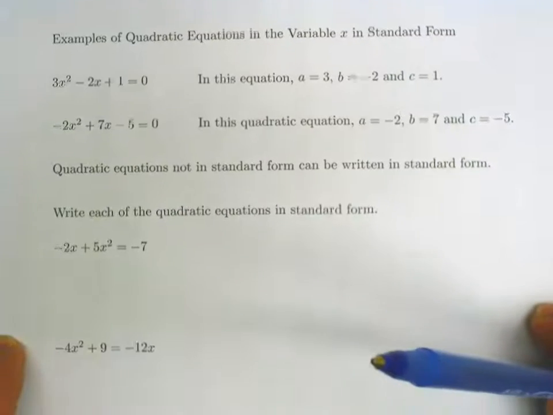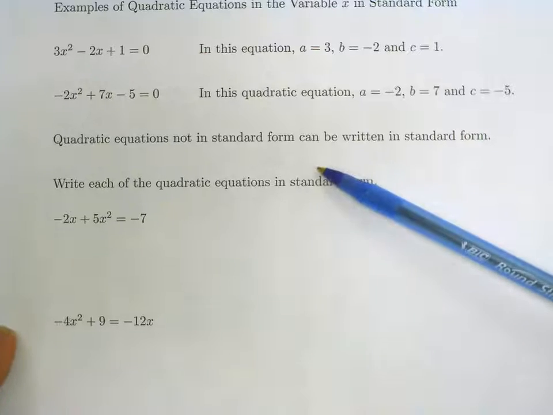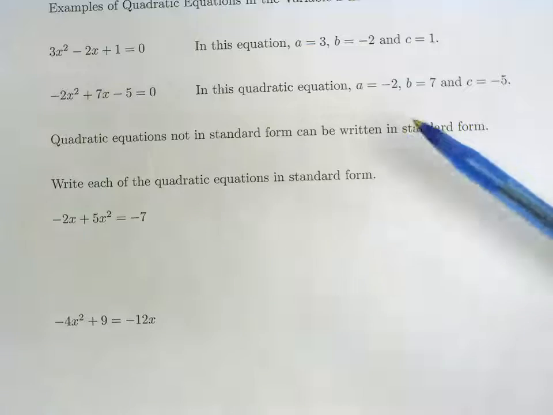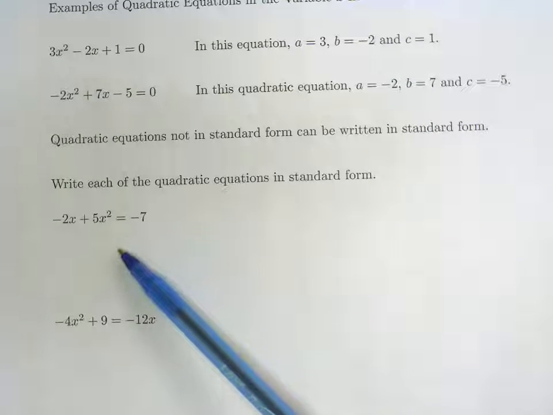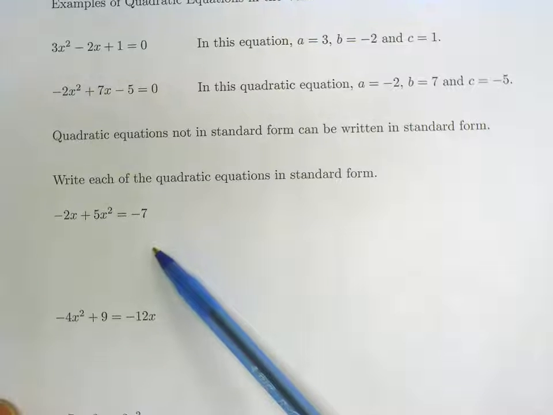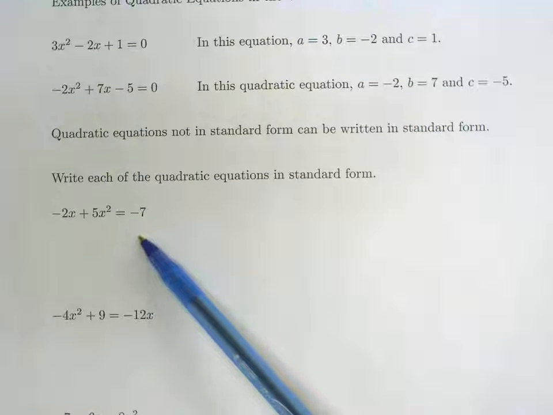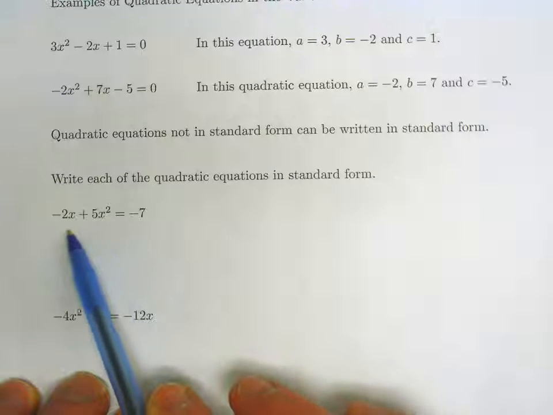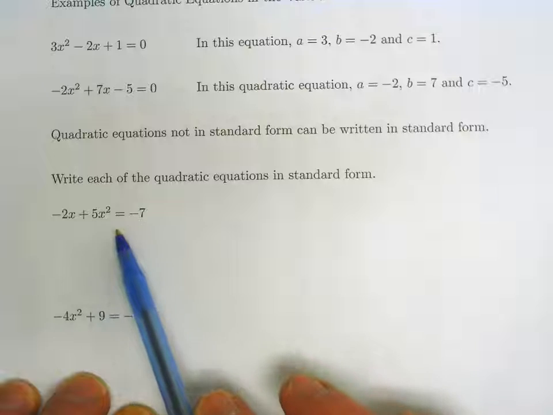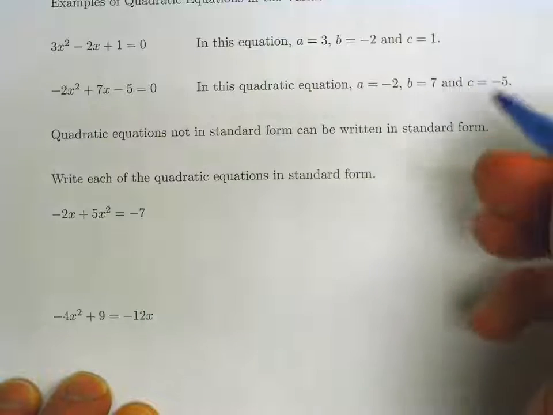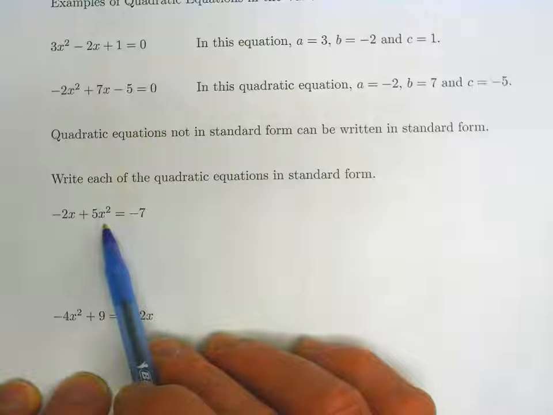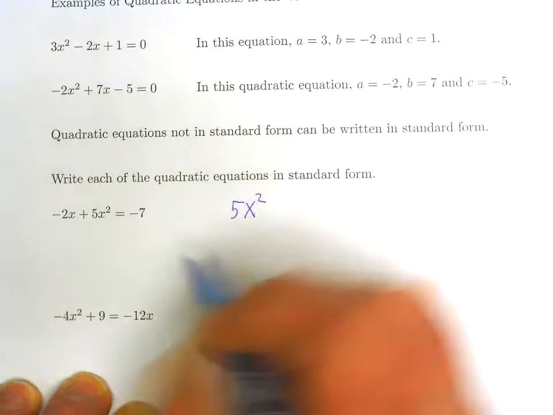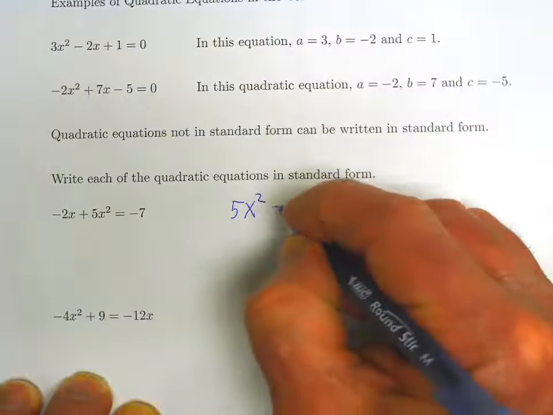If you encounter a quadratic equation that is not in standard form, it can be written in standard form. In these examples, we'll rewrite each of these quadratic equations so that each one is in standard form. So on the left, we have -2x + 5x^2, and that's equal to -7. So in standard form, the x squared term is farther to the left. So we'll write it as 5x^2, followed by -2x.